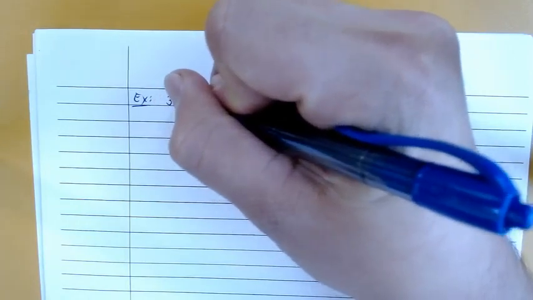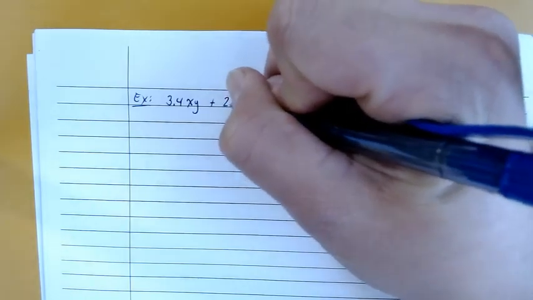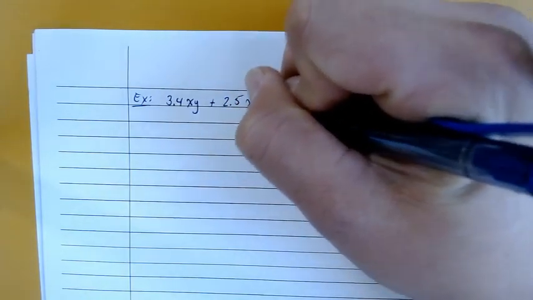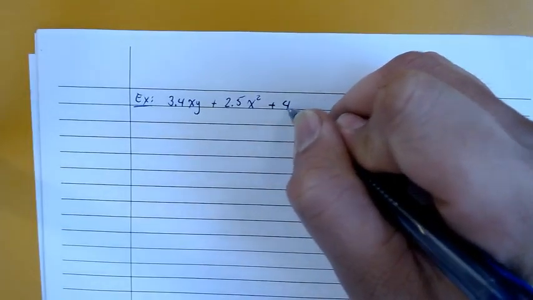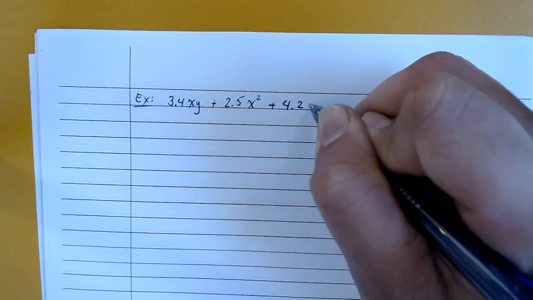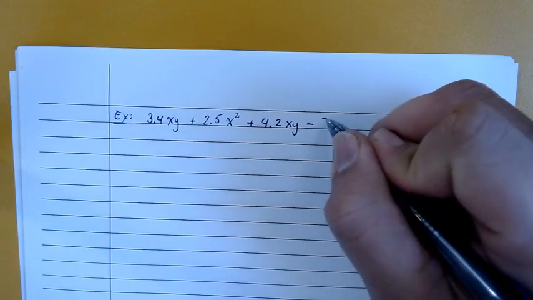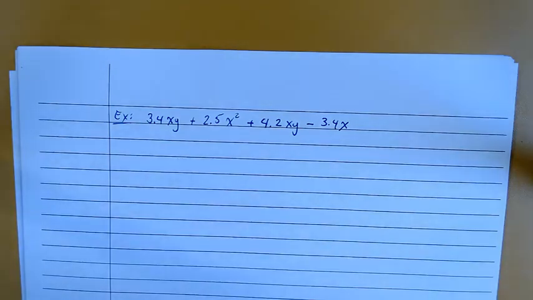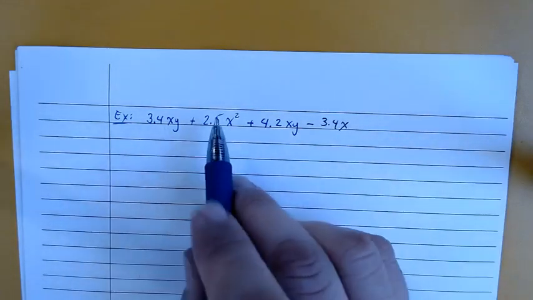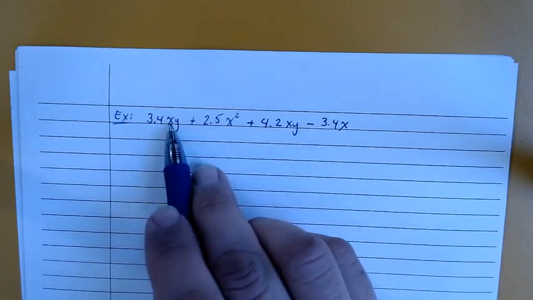So for example, let's say we had 3.4xy plus 2.5x squared plus 4.2xy minus 3.4x, like that. Note that in here, these are like terms because their variables are the same.